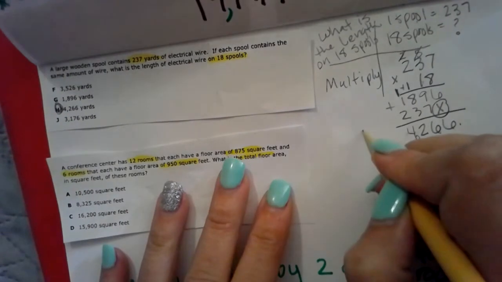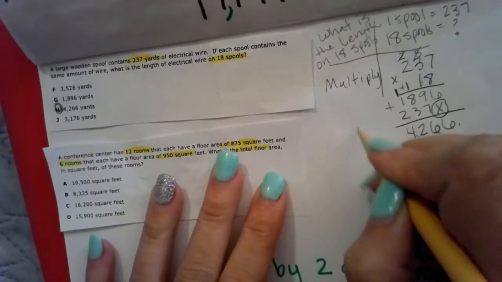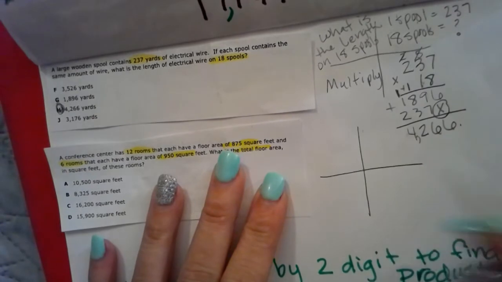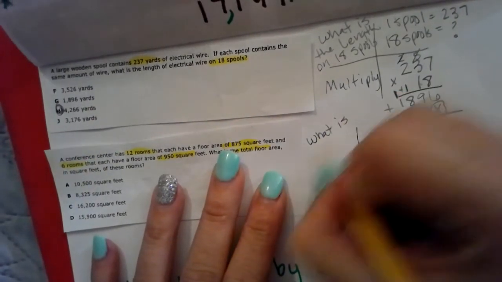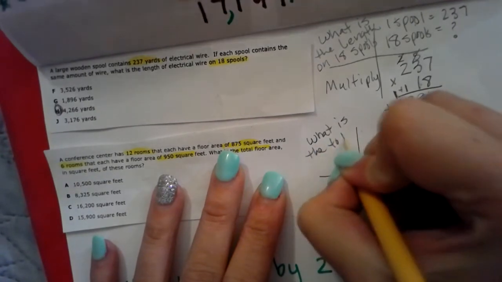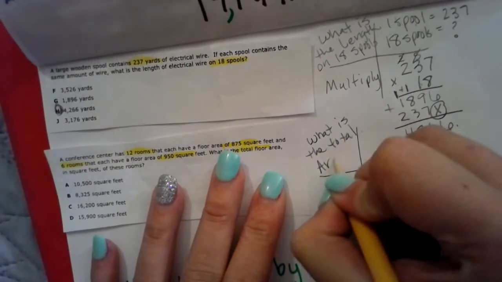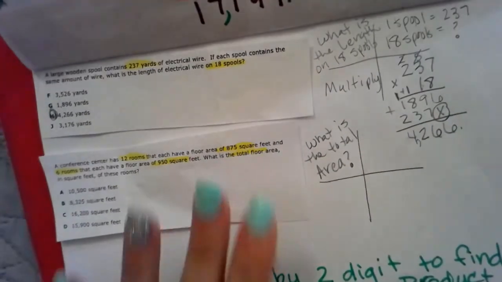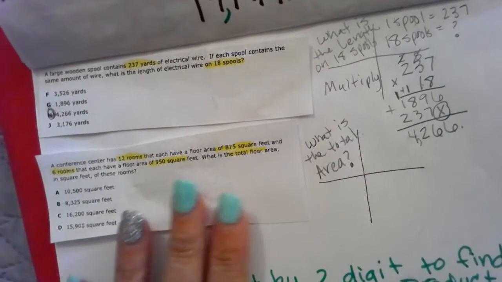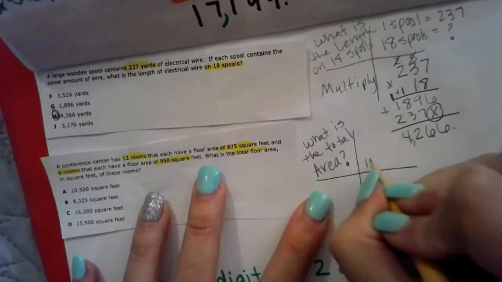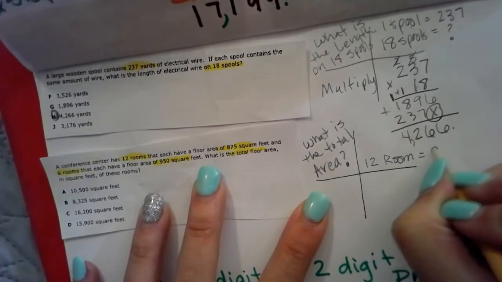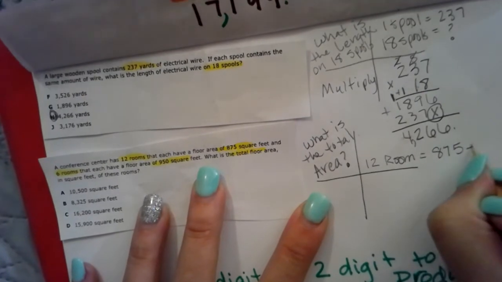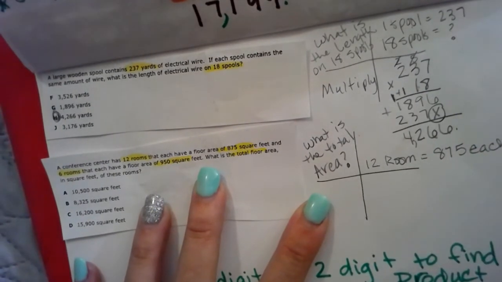Okay, well, if I'm ripping this, what is the total area? All right, important information. Well, I have 12 rooms that equal 875 each. And then I have 6 rooms.